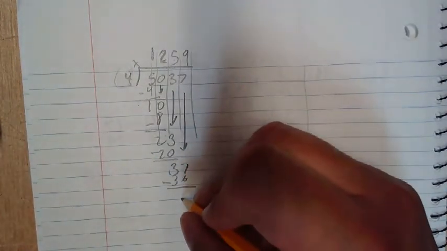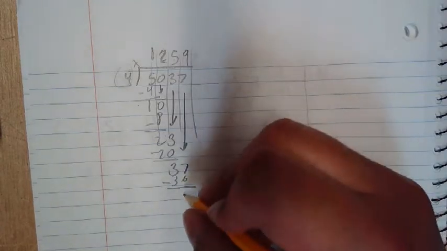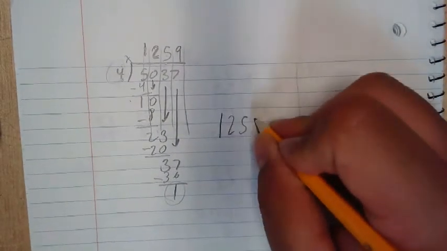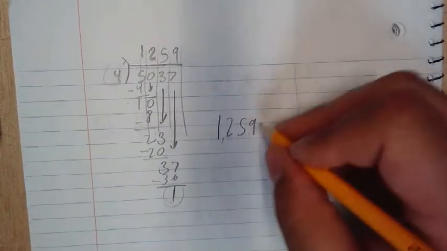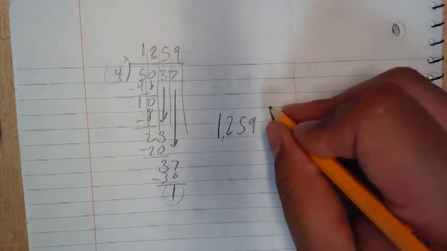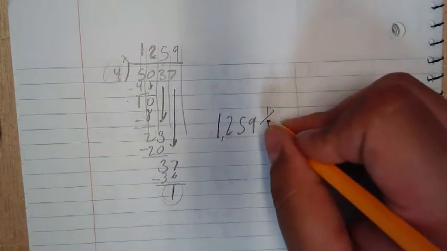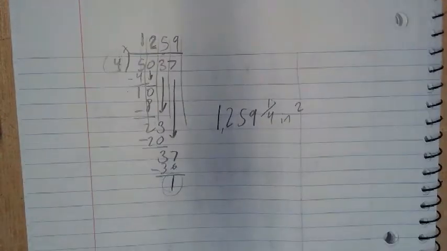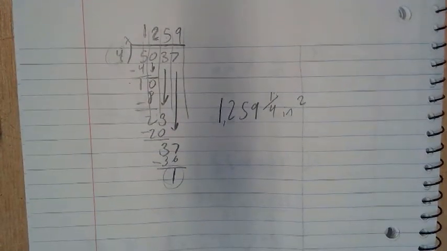Feel free to use your times table chart if you want. A calculator, just be careful. You're going to get a decimal number. You don't want the decimal number, you want the whole number. Okay? We have a remainder of 1. So we have 1,259 whole inches squared, and then 1/4 of another inch squared, right? If that makes sense. So there you go. There's your answer. Ta-da!